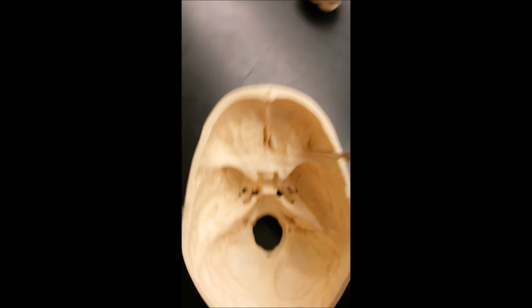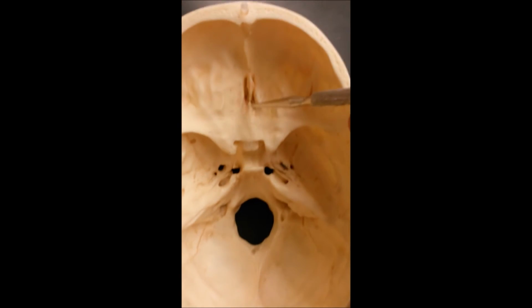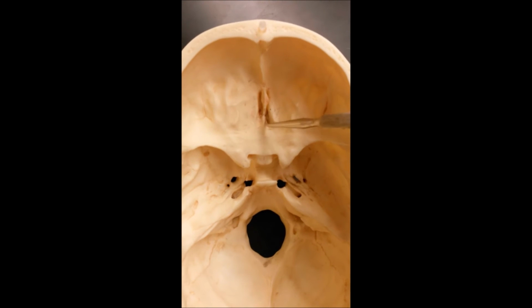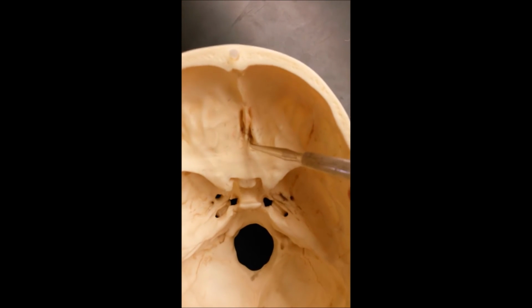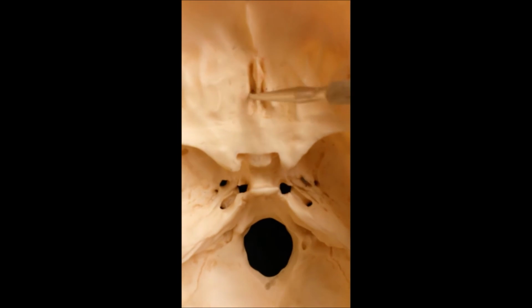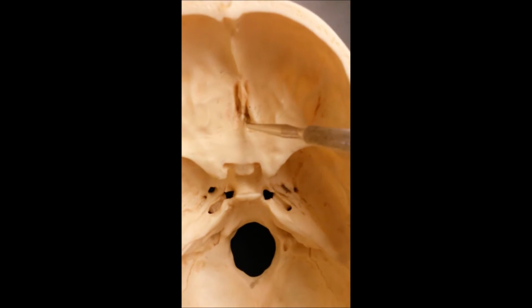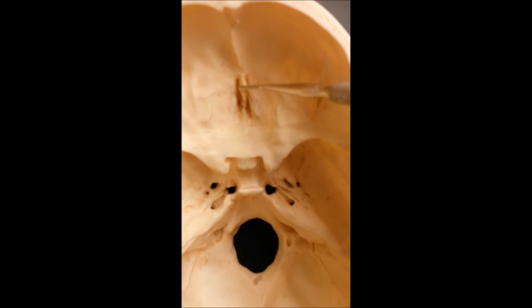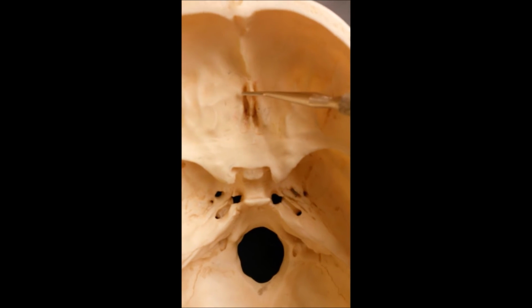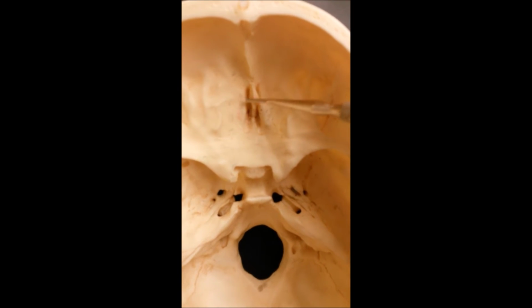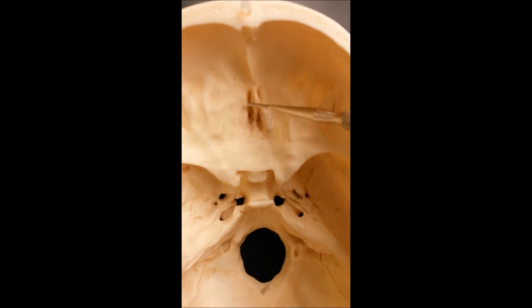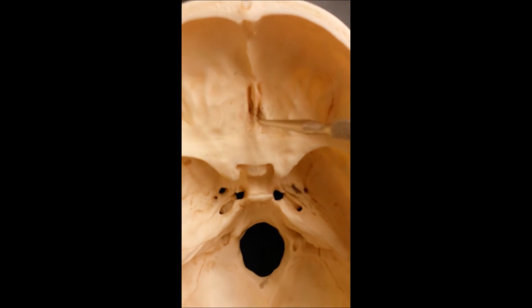In the anterior cranial fossa, you will see these plates right here. It's not the best in this model, but it should be perforated, and this is what we call the cribriform plate of ethmoid. And right here in the middle, this is called the crista galli. Crista galli means the rooster's horn, or crista means crest or elevation like this, and galli means like rooster.